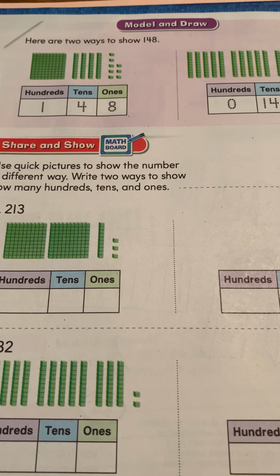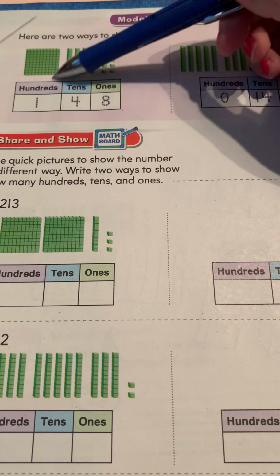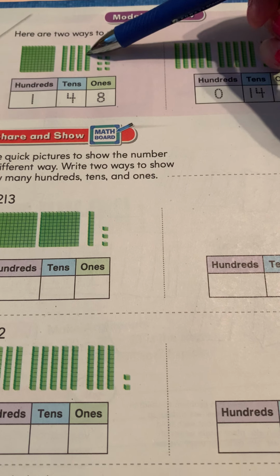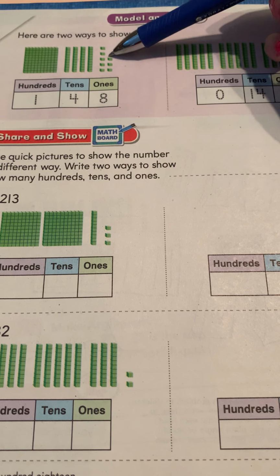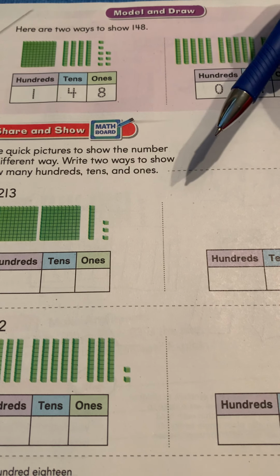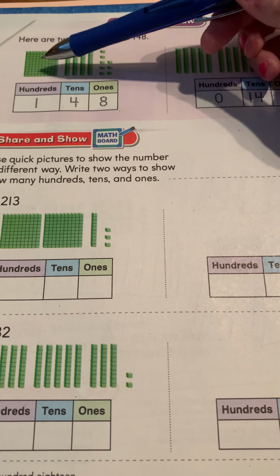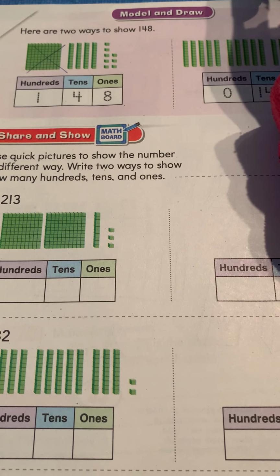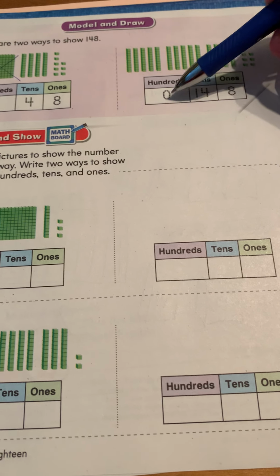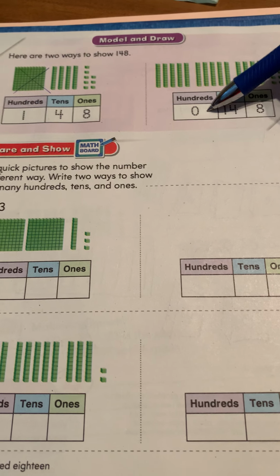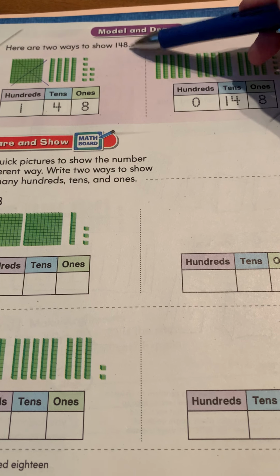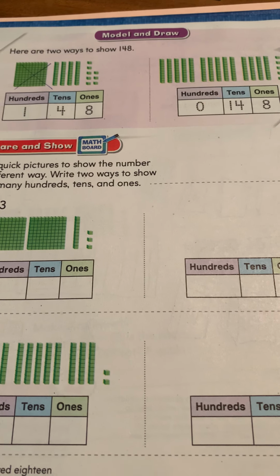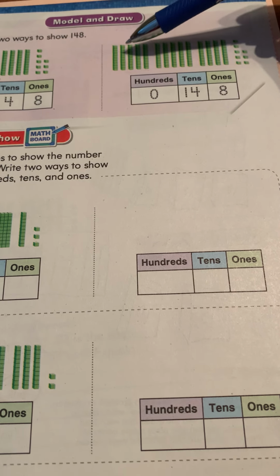Now we're going to say, pretend this is a box of 100. These are maybe bags of 10. And these are just singles, okay? Let's say the box of 100 broke. So now there are no hundreds boxes. We can't use it, but we still have to get up to 148. We still have to get to the number. But we can't use any hundreds boxes because the hundreds box broke. So let's just use 10 sticks.